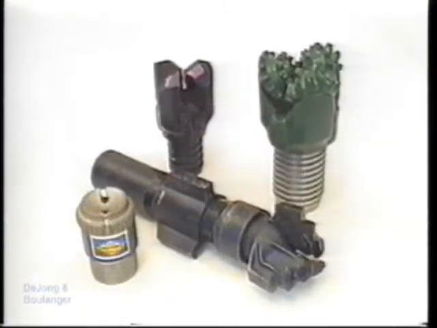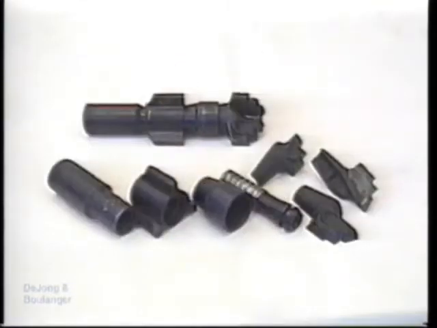Common rotary bits include drag bits, roller bits, and plug bits. The replaceable drag bit, one of the most common, consists of a barrel, bowl, blades, and connectors. This design is economical, since worn teeth can be replaced rather than replacing the entire bit.